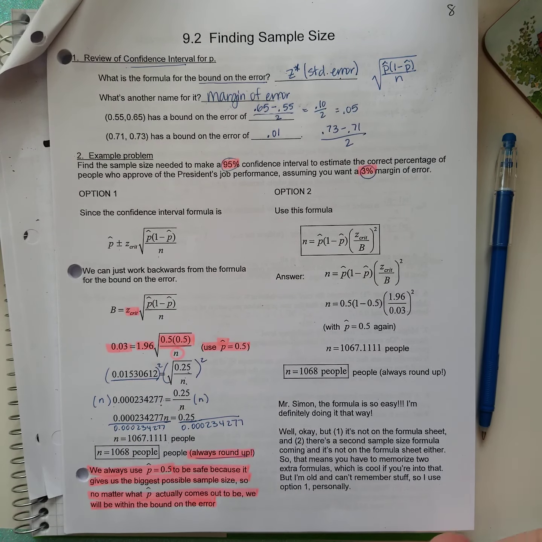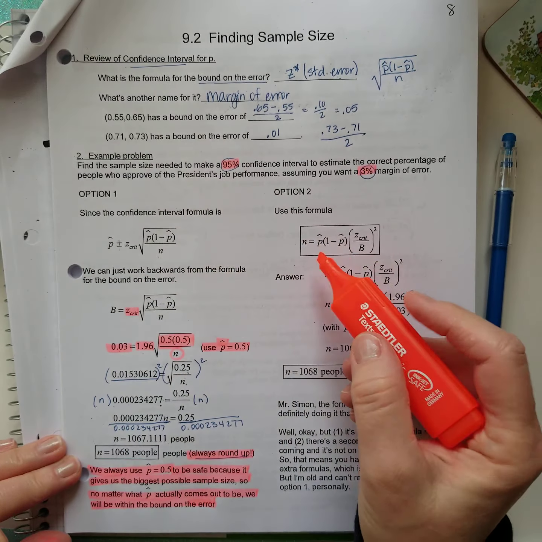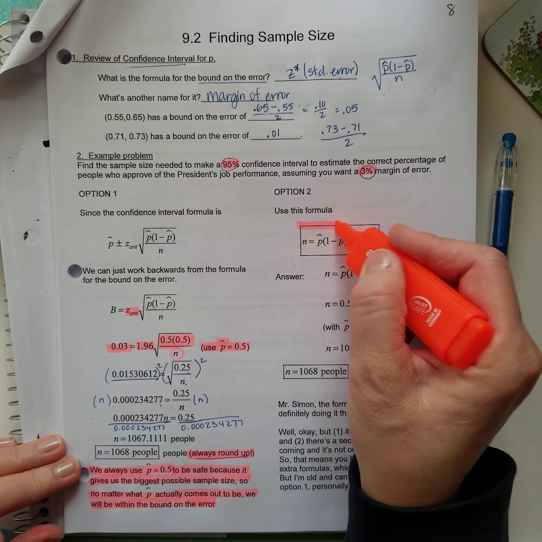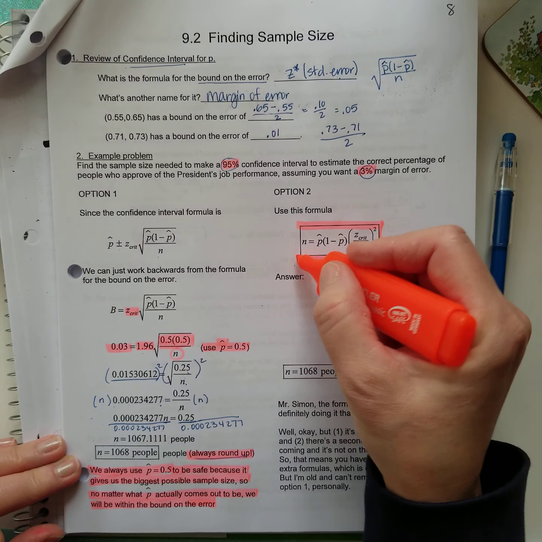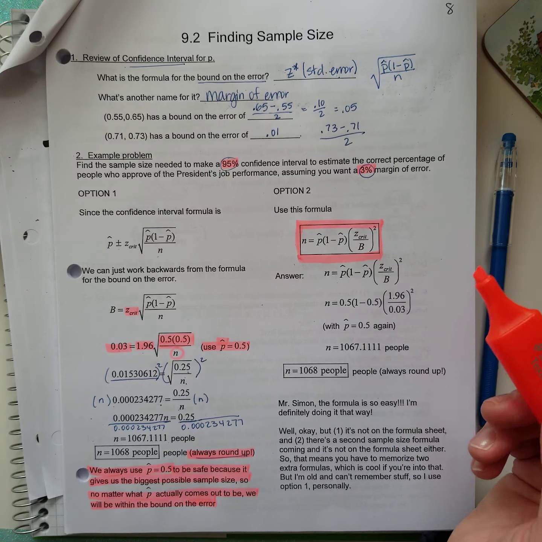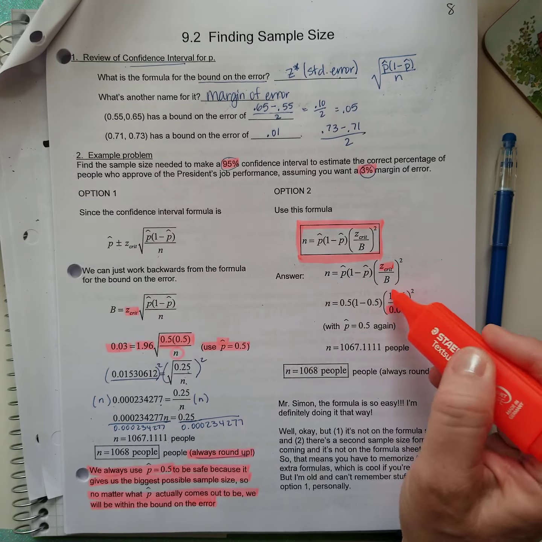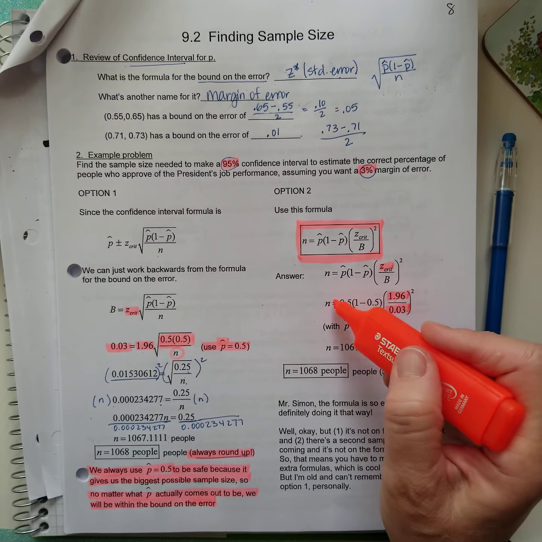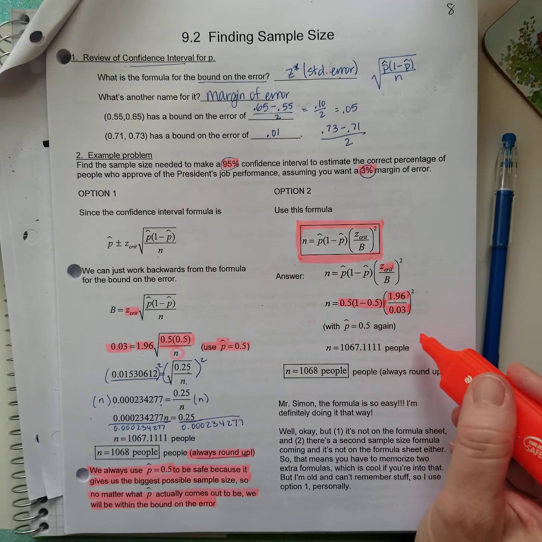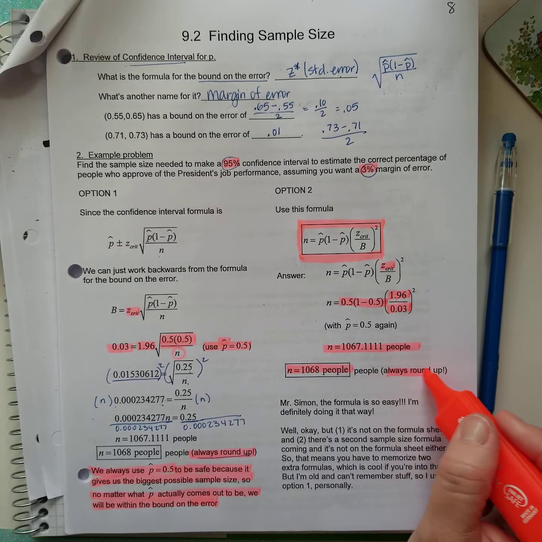Now, another way you could do this is to rearrange this formula, isolating n. If you rearrange the formula isolating n, you're going to use this. That's basically everything that was just done here, but in reverse order. So you can put in the bound, 0.03, and your critical z, 1.96, and use those same p-values. When you do that, you're going to get the same result, always rounding up.